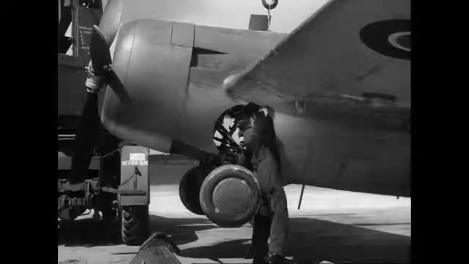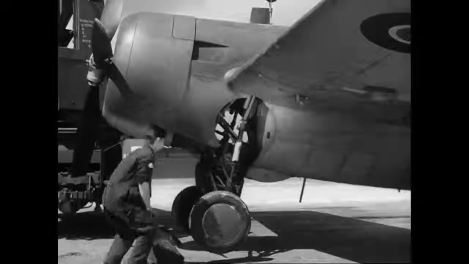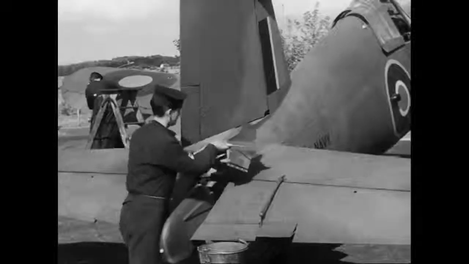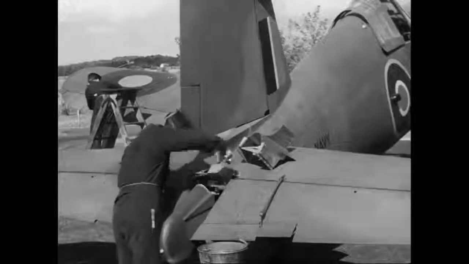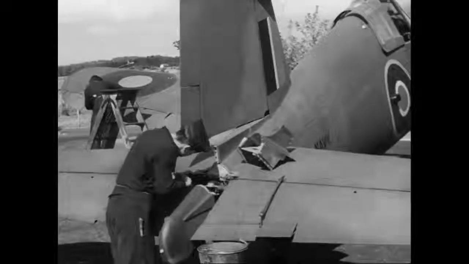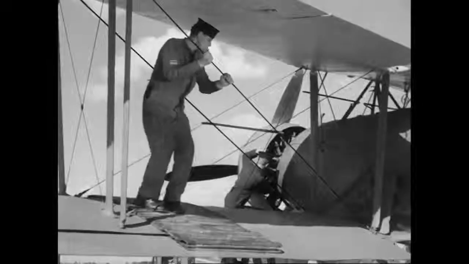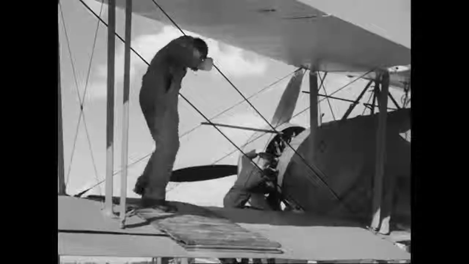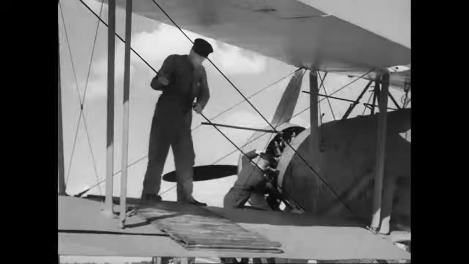This is an American aircraft, a Wildcat. Another of A's jobs is to keep all the flying controls clean and in perfect order. This is another American aircraft, a Corsair. No, he's not behind bars. He's checking the tension on the bracing wires. This is the sort of job that's done on a daily inspection, usually known as a DI.